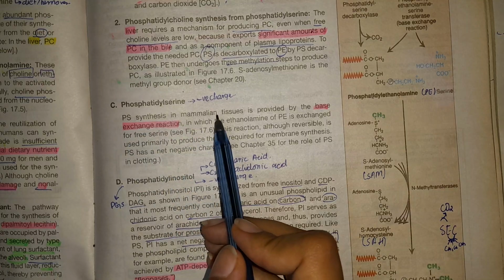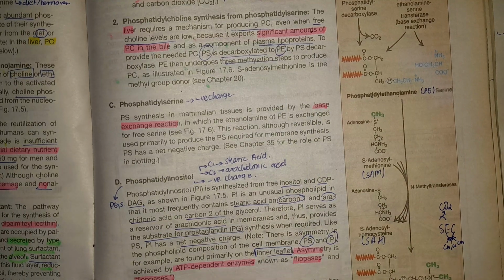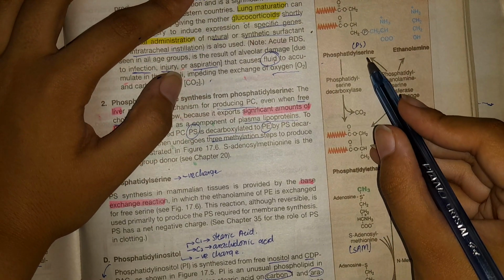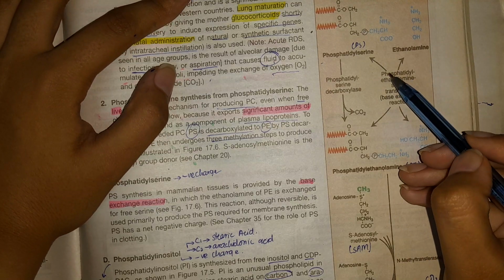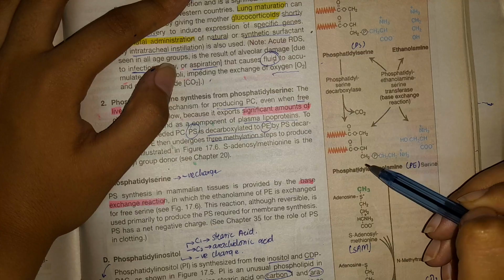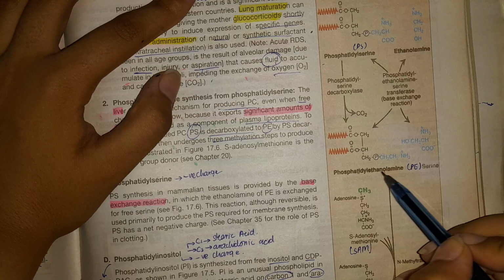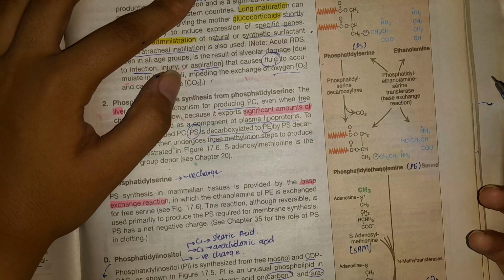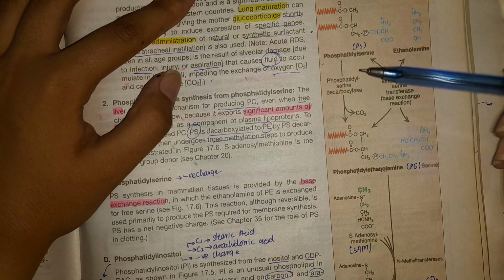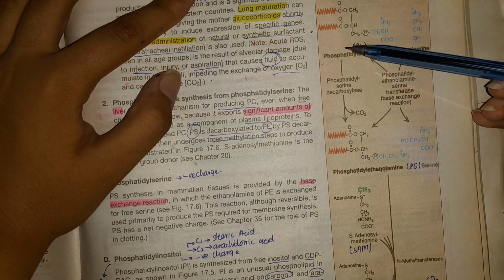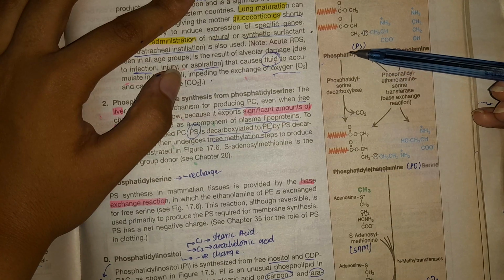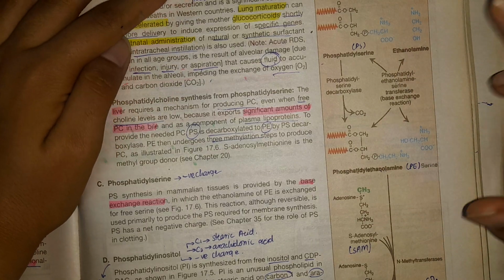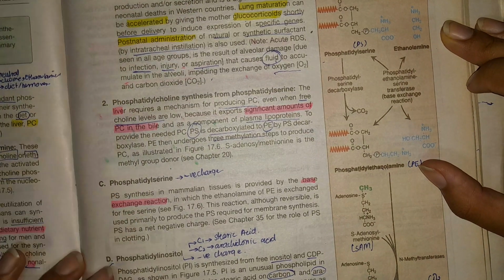Phosphatidylserine synthesis in mammalian tissue is provided by a base exchange reaction. Here we have phosphatidylethanolamine and phosphatidylserine, and the enzyme, since it is going to exchange ethanolamine for serine, is phosphatidylethanolamine serine transferase. Simple as that. It transfers the ethanolamine to this compound, so this compound becomes phosphatidylethanolamine and this compound becomes the serine compound. That is our base exchange reaction that takes place in the formation of phosphatidylserine.